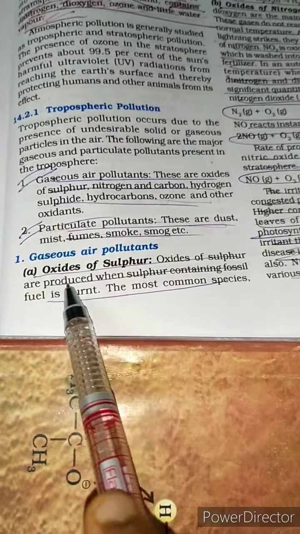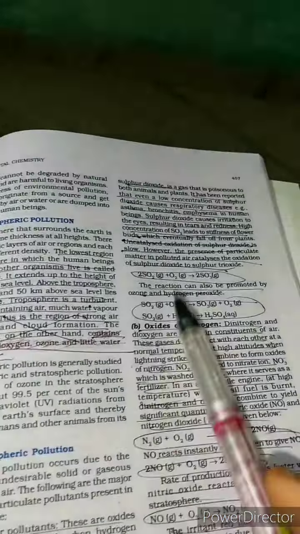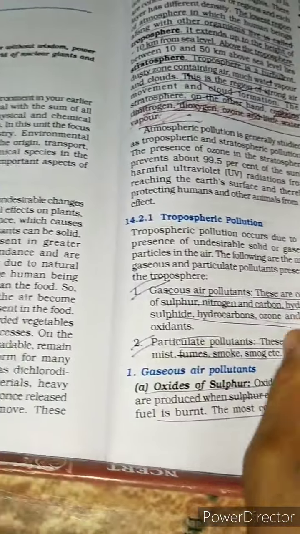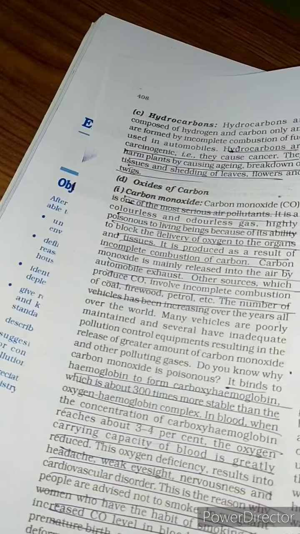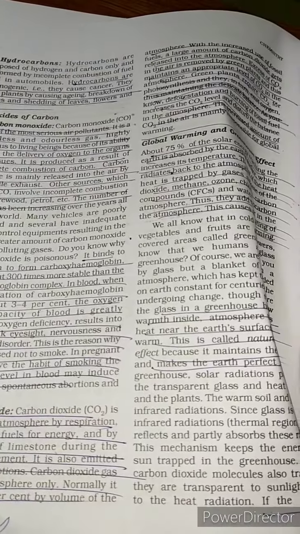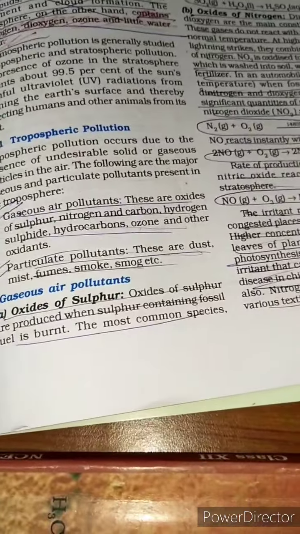Now let's study about gaseous air pollutants: oxides of sulfur, oxides of nitrogen, hydrocarbons, oxides of carbon and carbon dioxide. Yes, that's it. Now let's study about oxides of carbon.